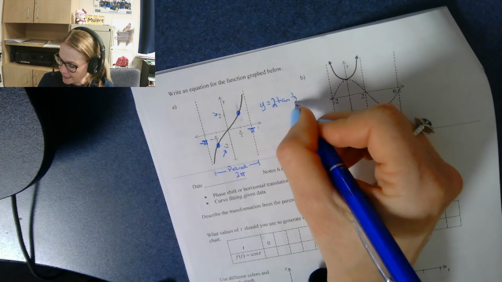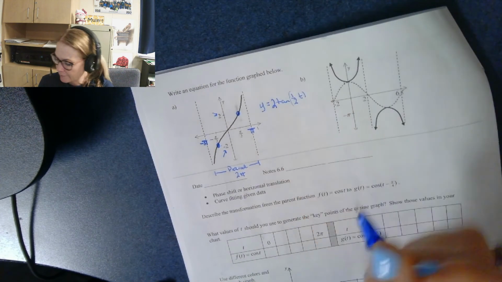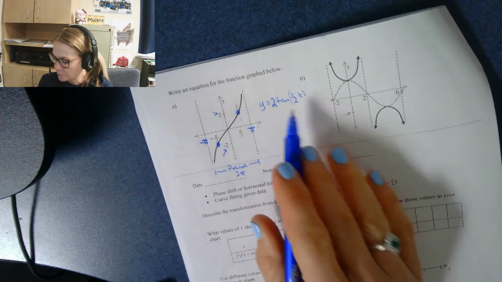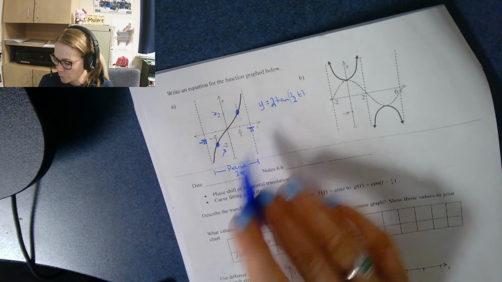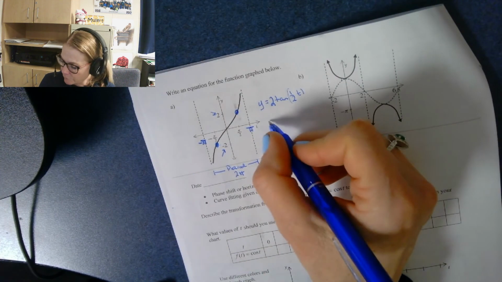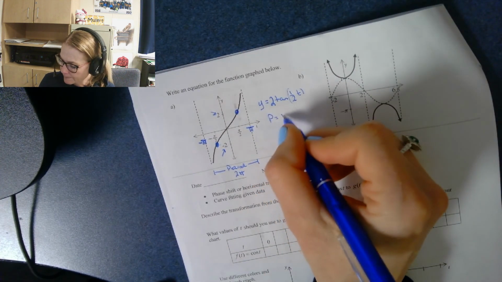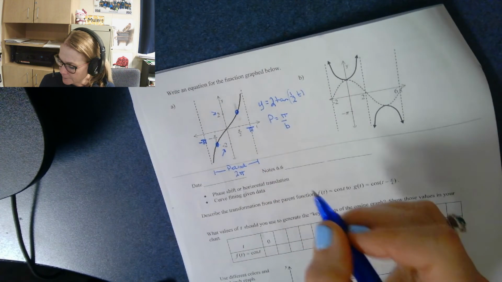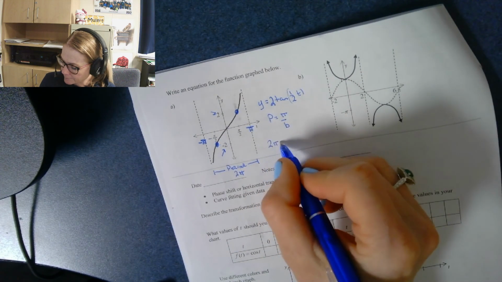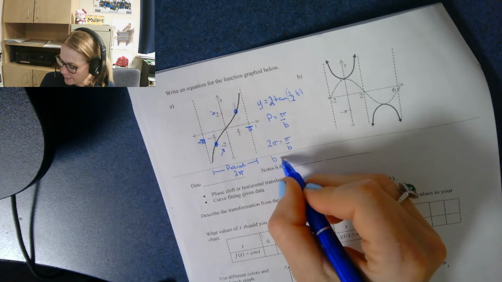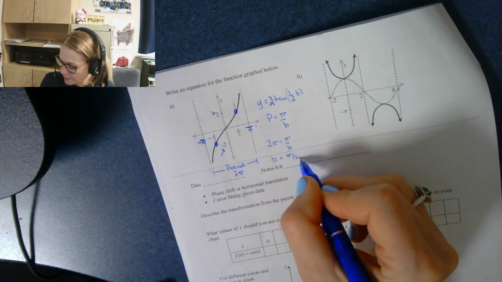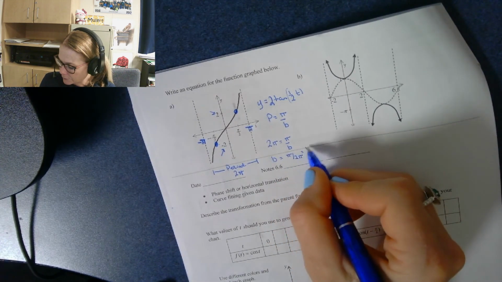You can probably guess that it'll be 1/2 because this has been a stretch, which comes from a reciprocal of 1/2. That's not a compression, that's a times 2. But anyway, your formula won't let you down. Okay, so we know the period is 2 pi. Okay, so b is going to end up being pi over 2 pi, which is 1/2.